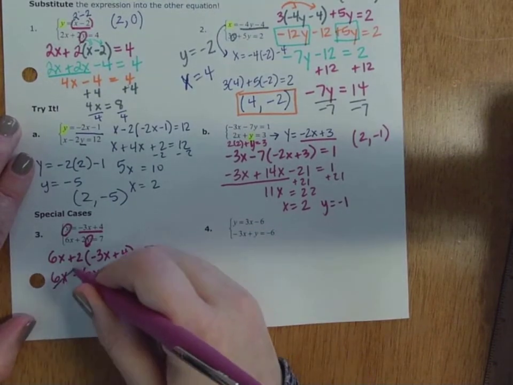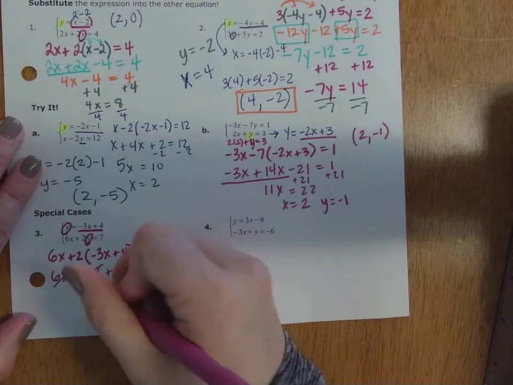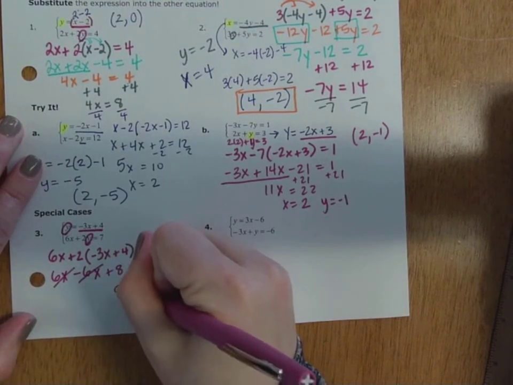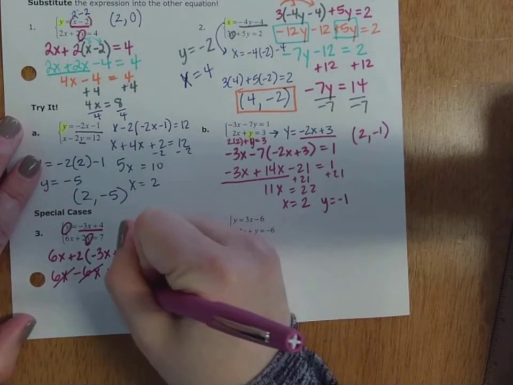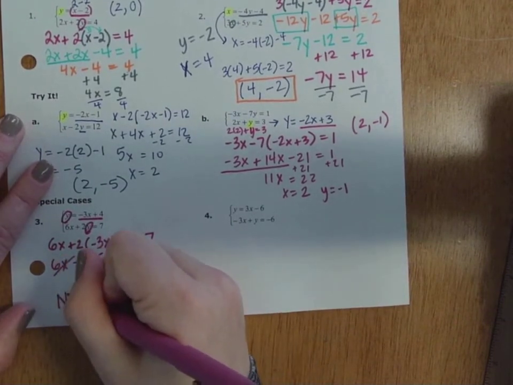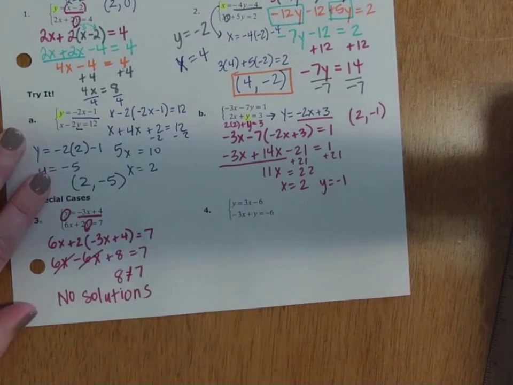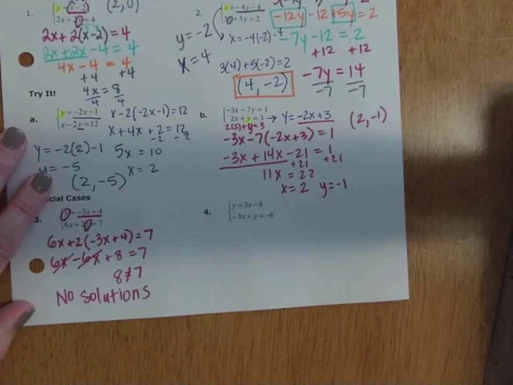It's going to cancel out. And when we have our variable canceled out, we are left with a special case. In this case, 8 equals 7. Is that true? No. If that's not true, what's our answer? There are no solutions. These lines are parallel. Good job, Ford. Just to call back to your parallel perpendicular lines from last week.